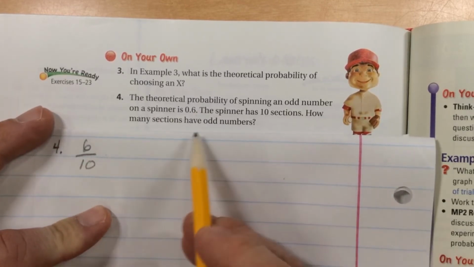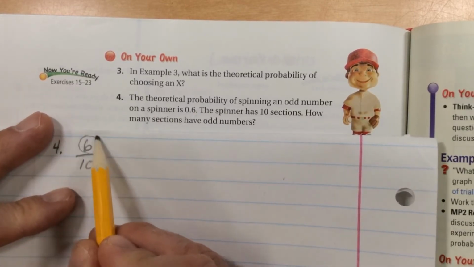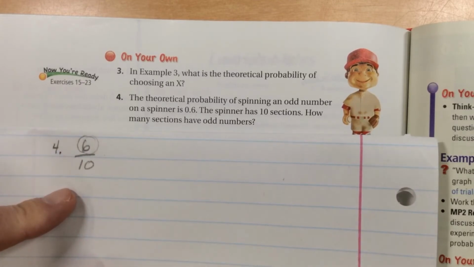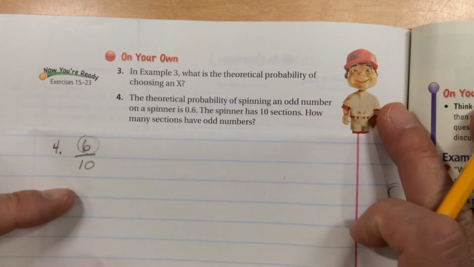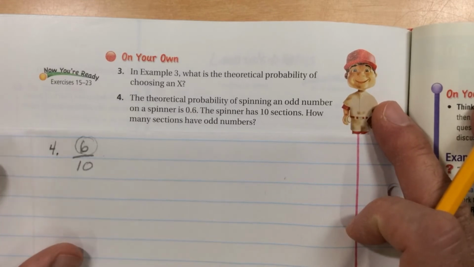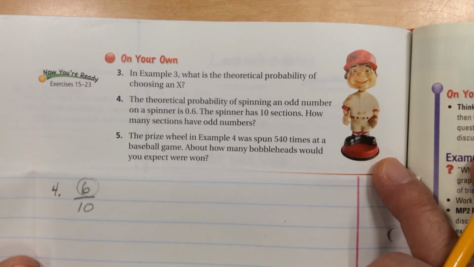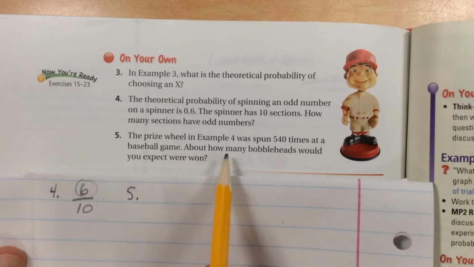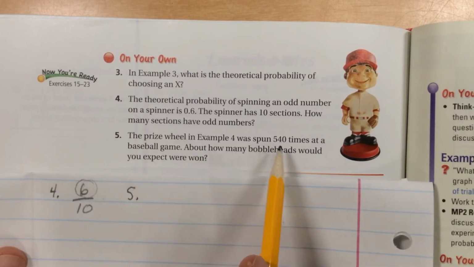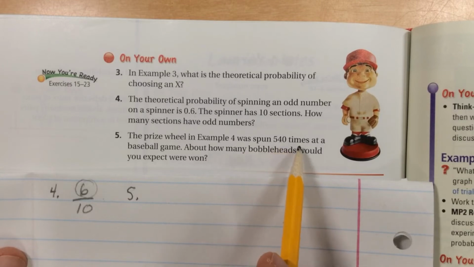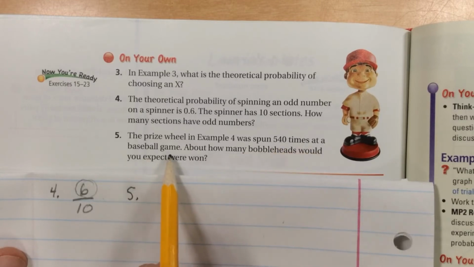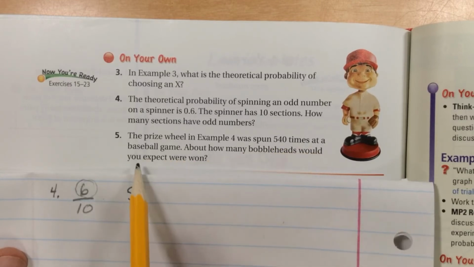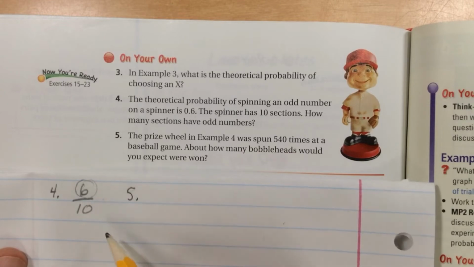Well, that's easy. How many are odd? Ding! 6 of them, because 6/10 is our chance of getting an odd. So 6 out of 10 are odd. Finally, number 5. The prize wheel in example 4 was spun 540 times at a baseball game. About how many bobbleheads would you expect were won?